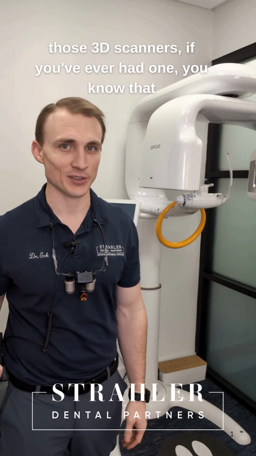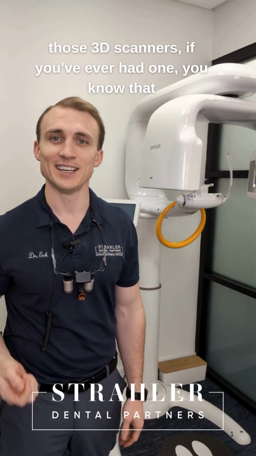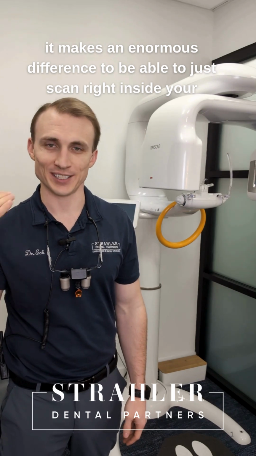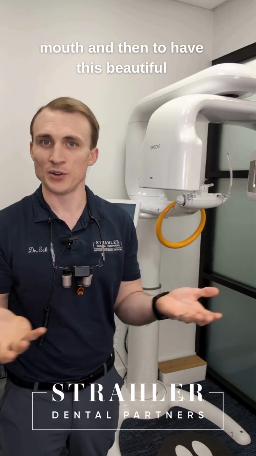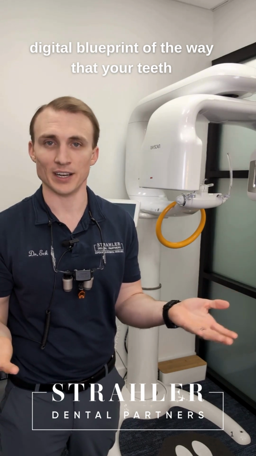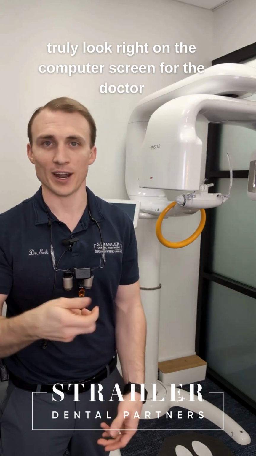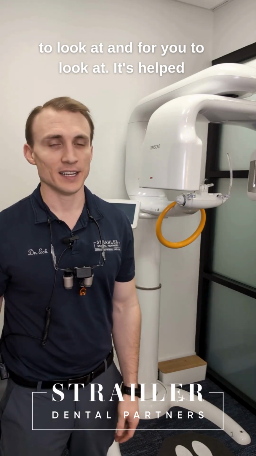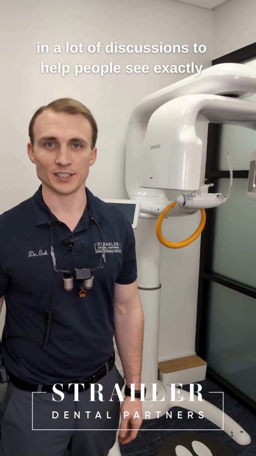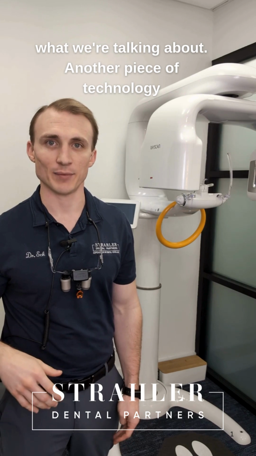However, if you use one of those 3D scanners, if you've ever had one, you know that it makes an enormous difference to be able to just scan right inside your mouth and then to have this beautiful digital blueprint of the way that your teeth truly look right on the computer screen for the doctor to look at and for you to look at. It's helped in a lot of discussions to help people see exactly what we're talking about.